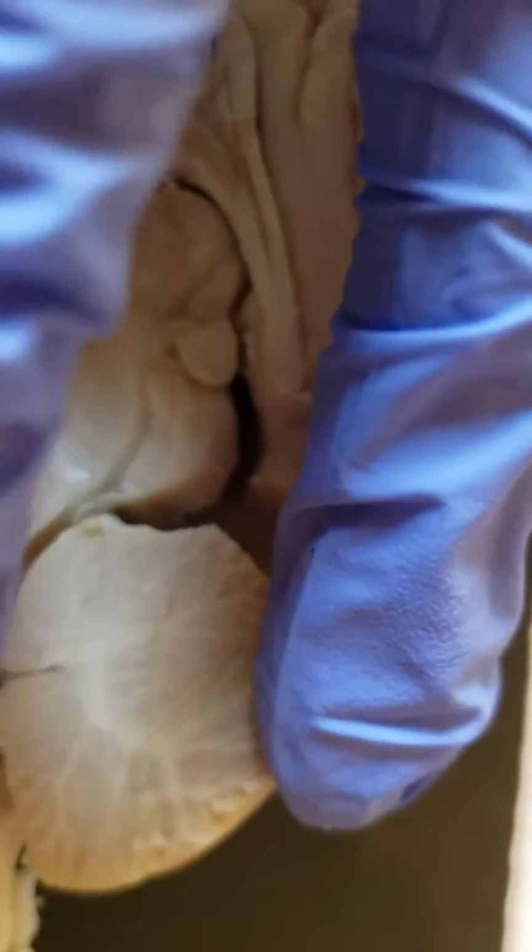And then the white matter is going to be this stuff on the inside of the cerebellum called white matter, obviously because it looks white. So like this stuff right in there.